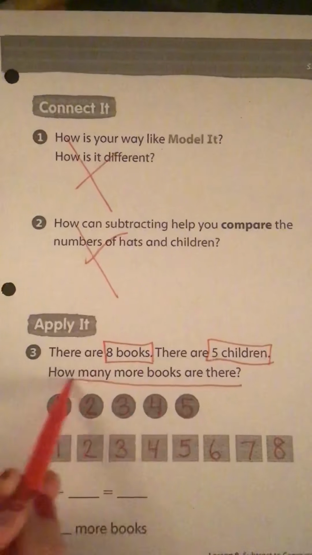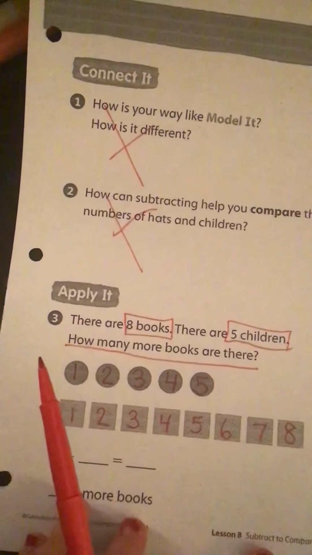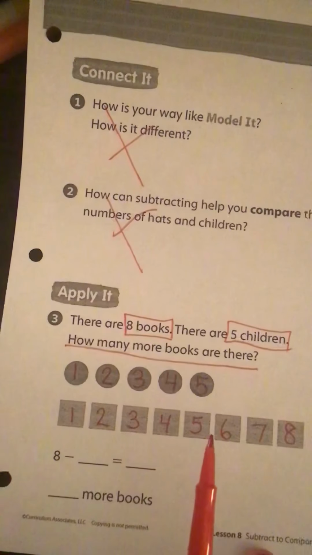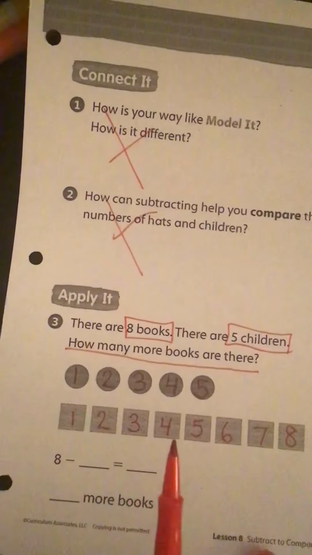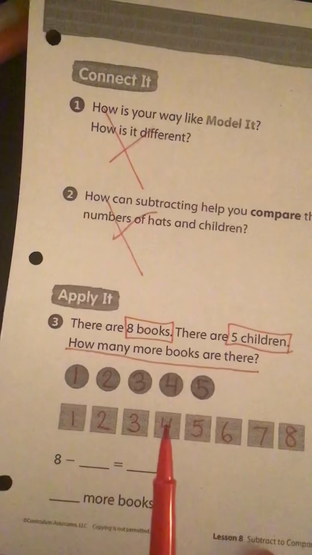And what are we trying to find out? How many more books are there? We can tell there are more books than children. So let's subtract to compare how many more books there are. Do you remember what the word compare means, Evan? It means looking at 2 numbers and finding out which number is more and less.